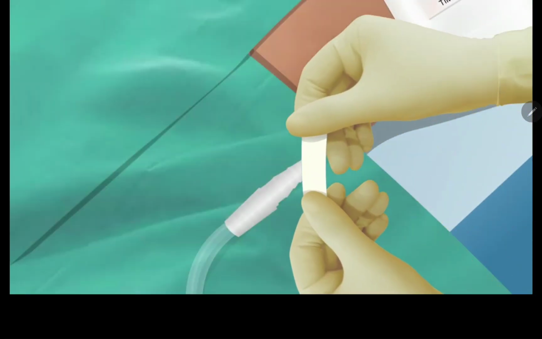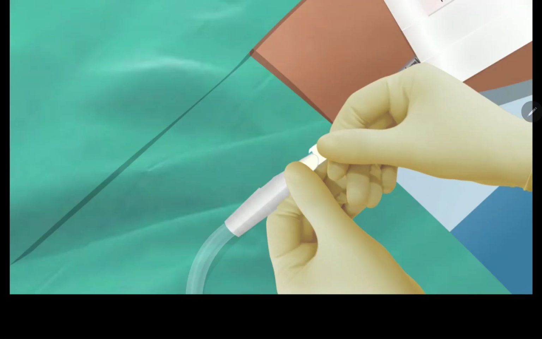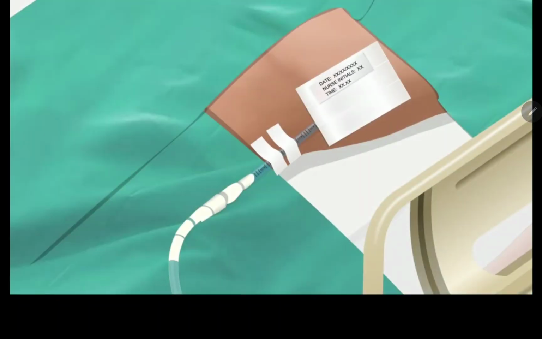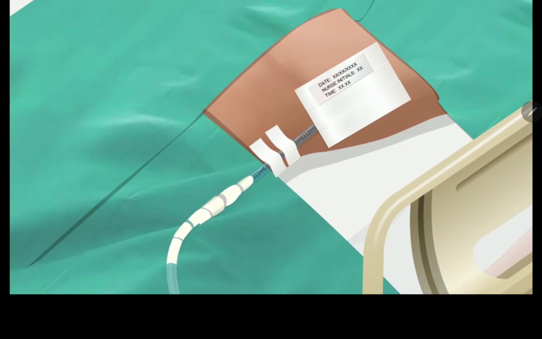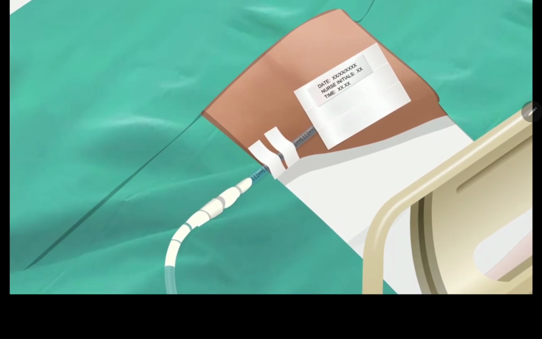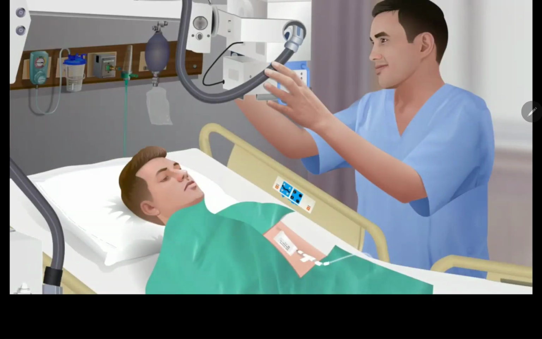Tape all the connection points between the chest tube and the chest drainage system. Secure the chest tube to the patient's skin below the dressing, using a tube securement device or tape. Ensure that a chest radiograph is obtained.